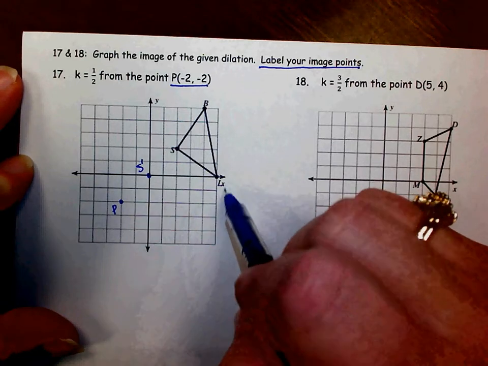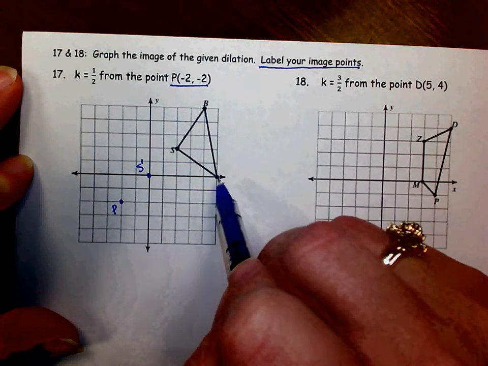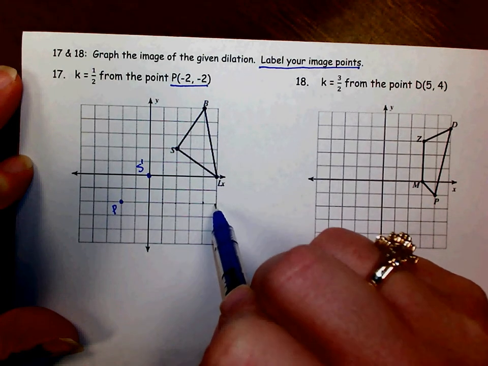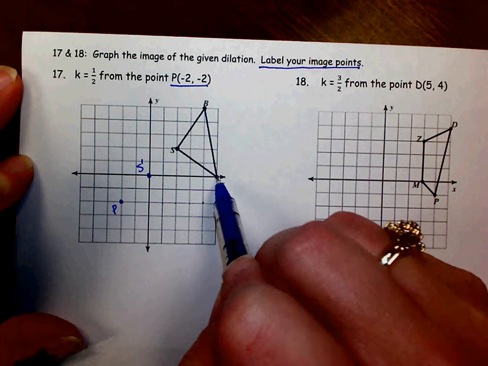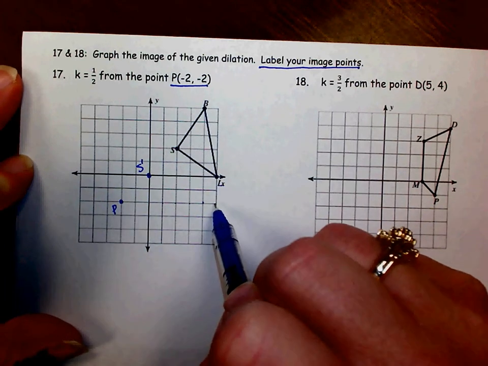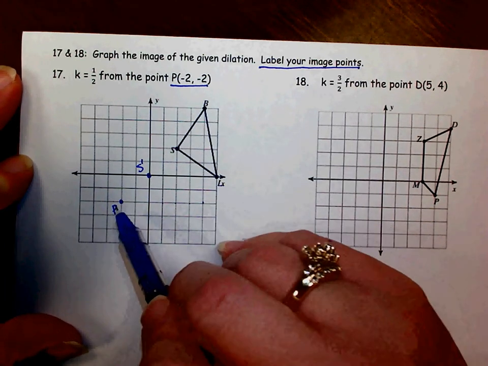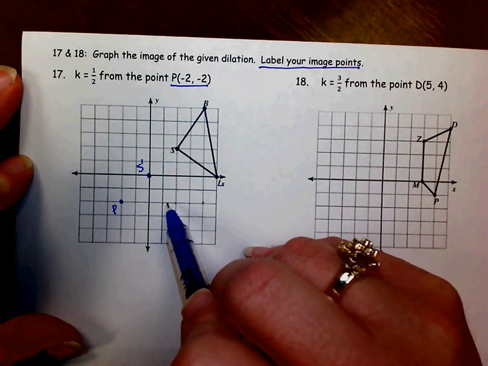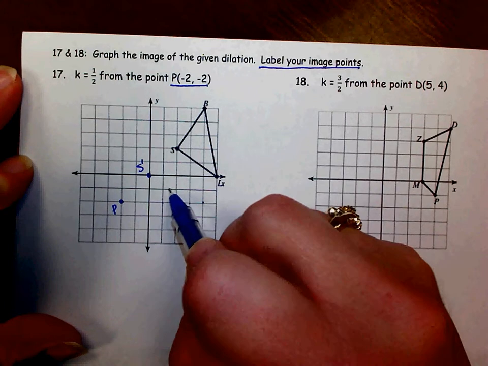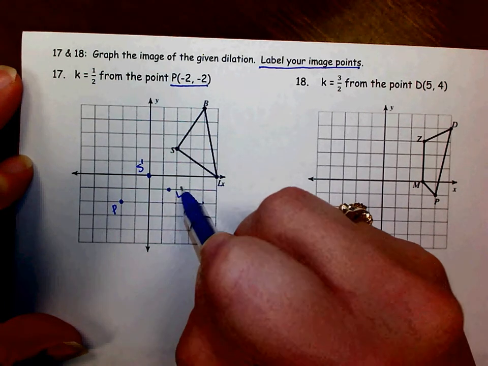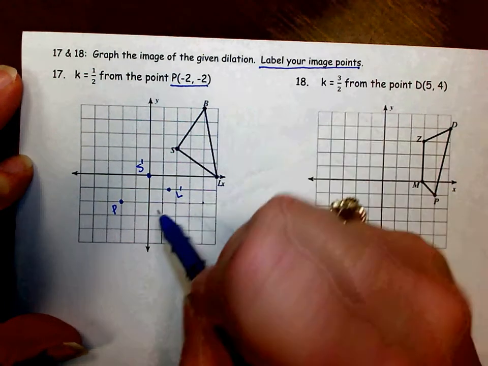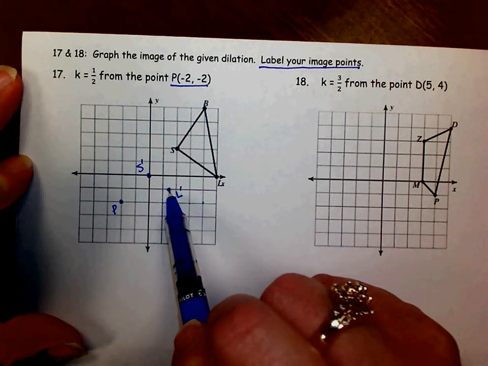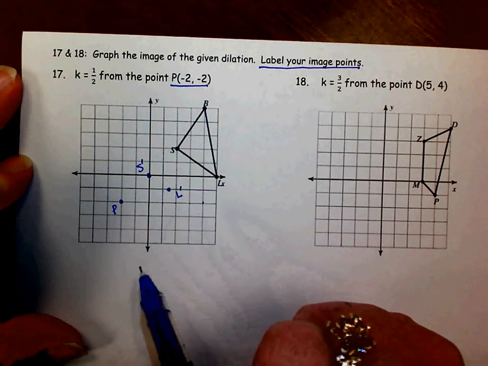Now let's do a different point. This point L. To go from P to L, I go to the right 1, 2, 3, 4, 5, 6, 7. It's an odd number. I go up 2. So half of 7 is 3 1/2. So instead of going right 7, I'm going to go right 3 1/2. There's 1, 2, 3 1/2. Instead of going up 2, I'm only going to go up 1. So my L prime is not exactly on the corner of those grids because of that odd number we're taking half of. But again, P, L prime, and L are all in a straight line together.